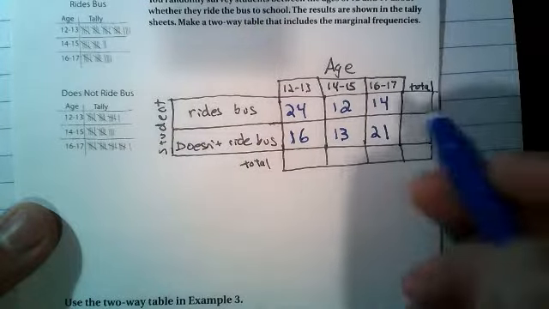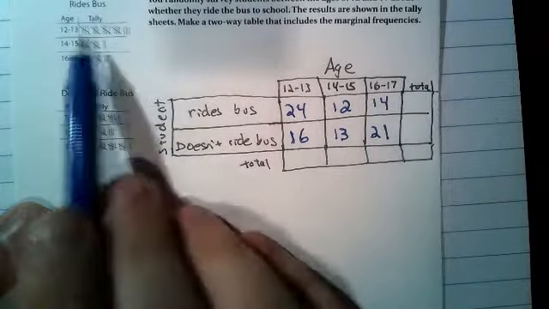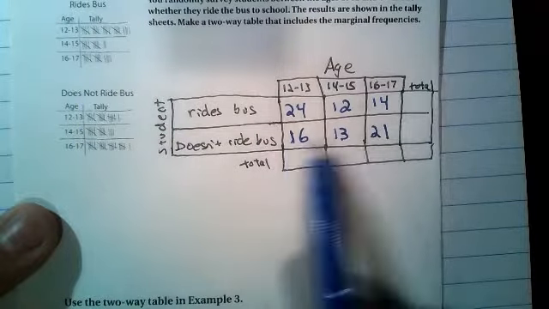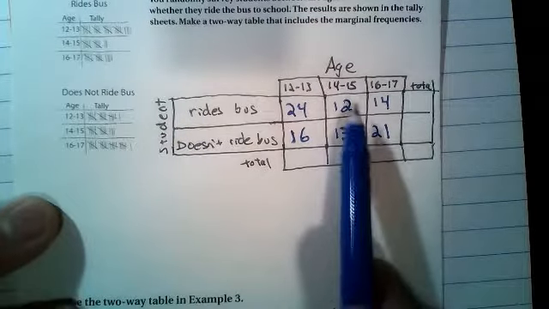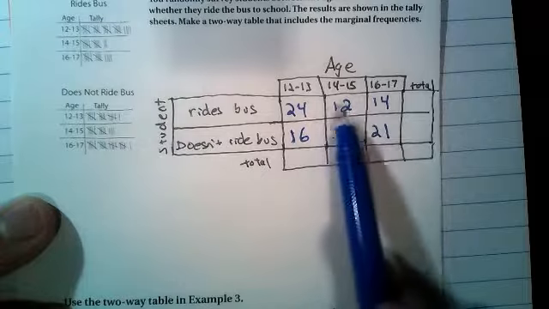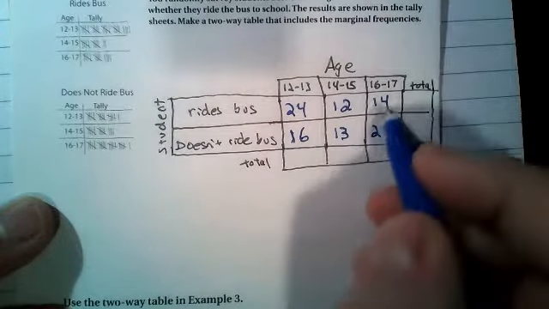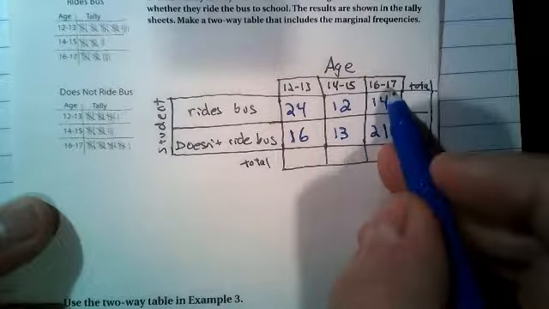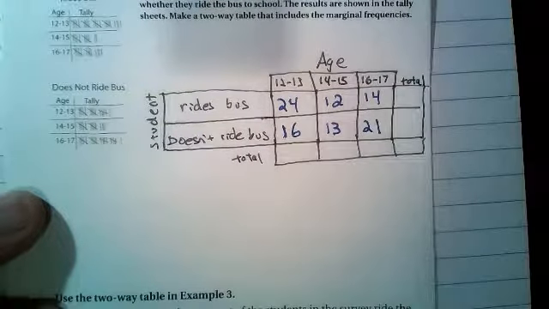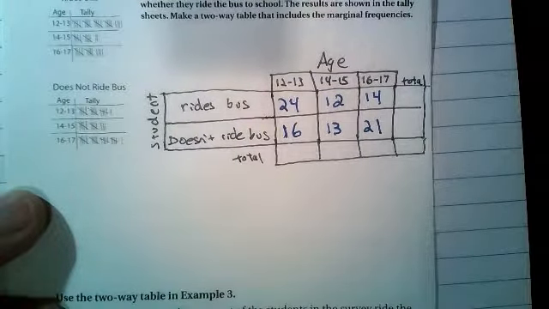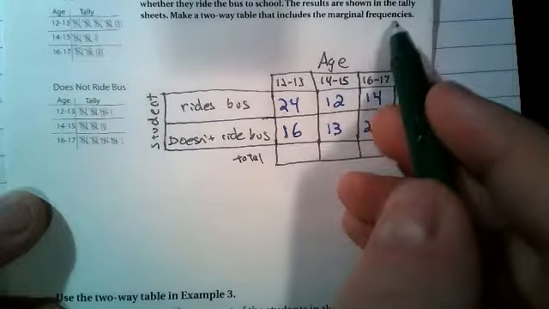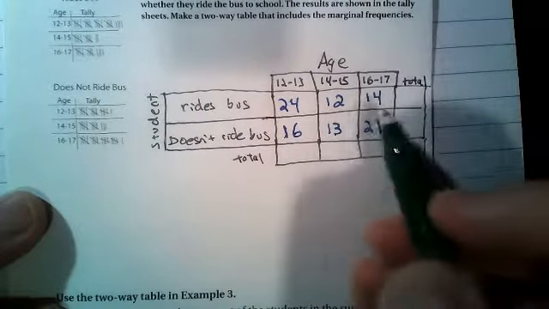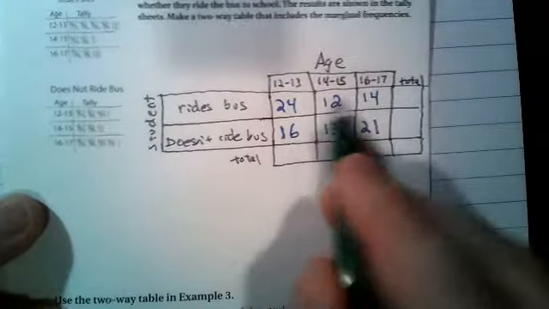And there we go. So those are my data that I've taken just from this tally sheet, and I put it in a nice, easy to read table, so I don't have to count any tally marks. I can right away see that there are 14 students that ride the bus that are aged 16 to 17 who were surveyed. So now I want to include the marginal frequencies, right? That's the totals. So we're going to add these up.